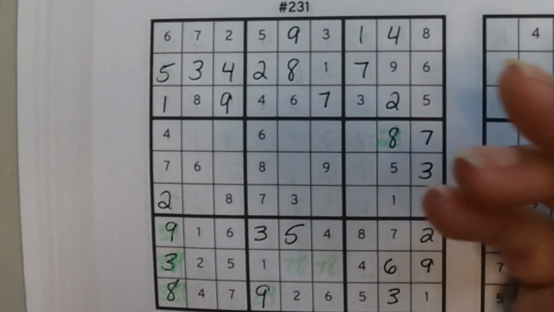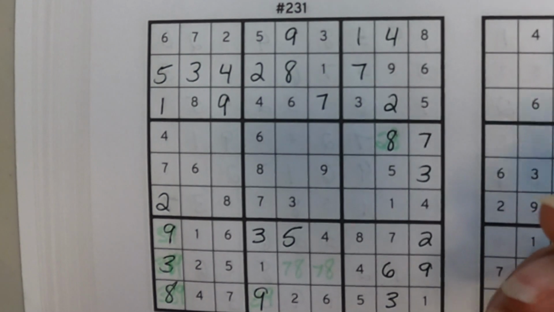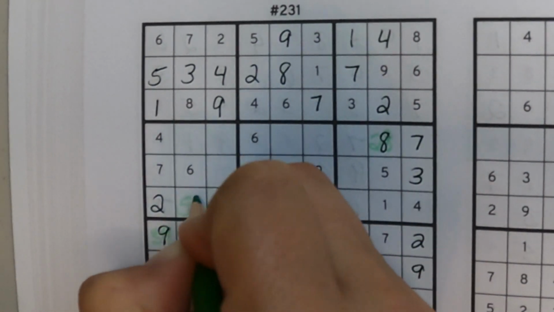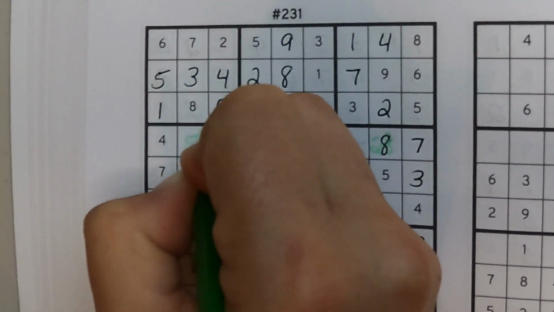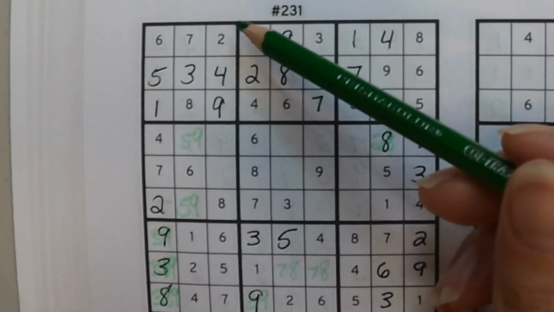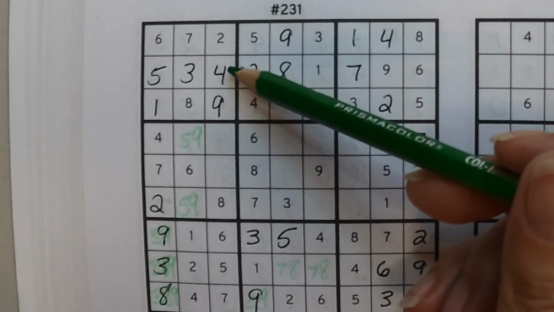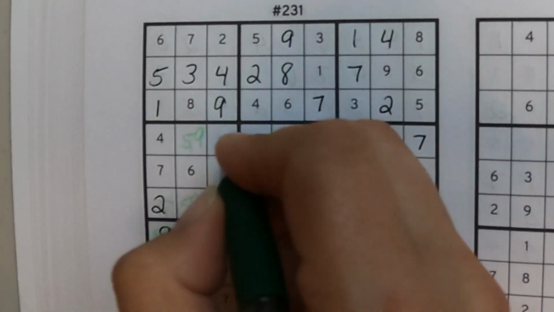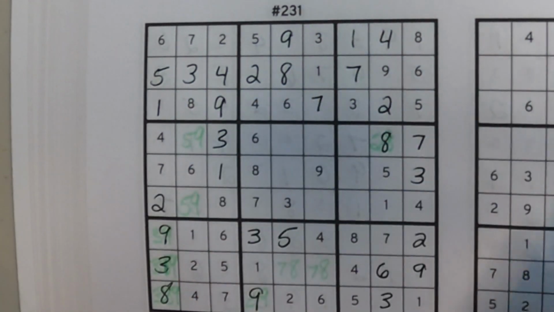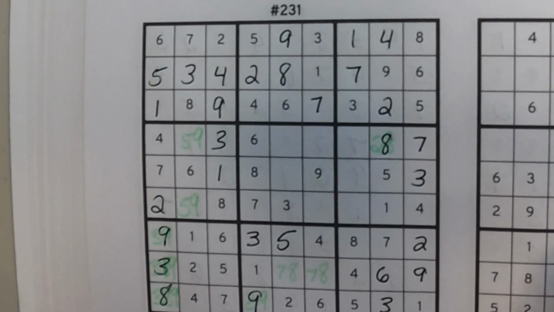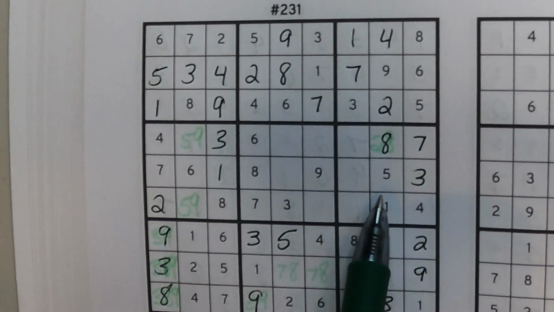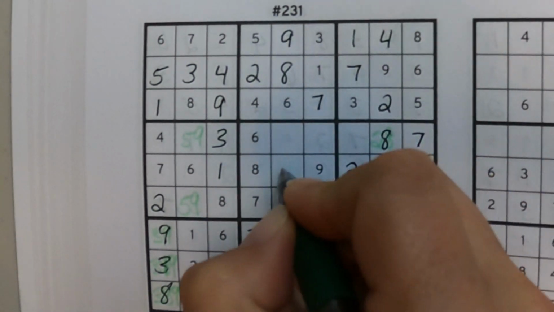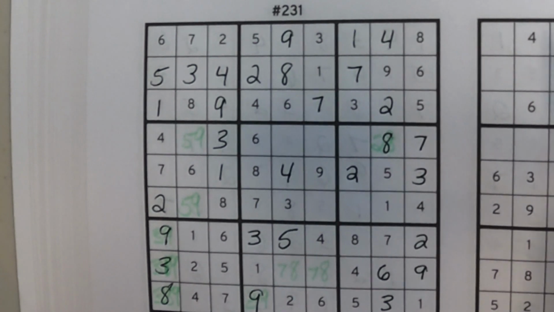For this column, we're missing 5 and 9, and I don't see any help. So 5, 9, 5, 9. For this column, we're missing 1 and 3. We've got a 3 here, so 1, 3. For this row, we're missing 2 and 4. We've got a 4 here, so 2, 4.